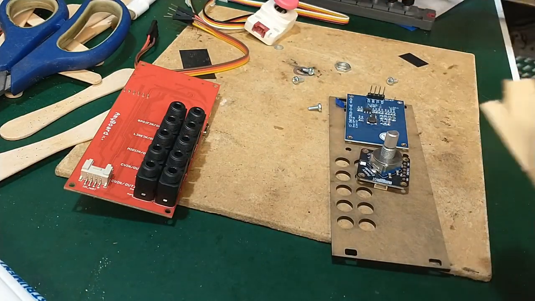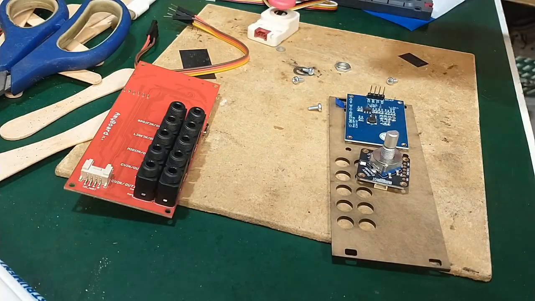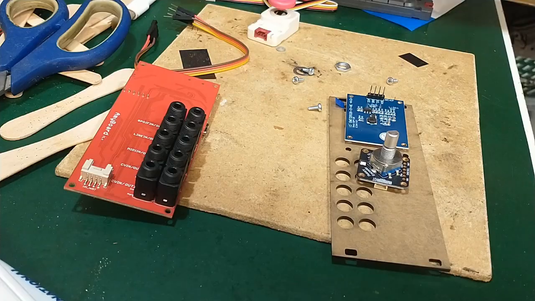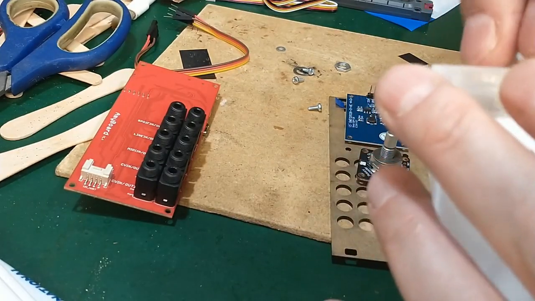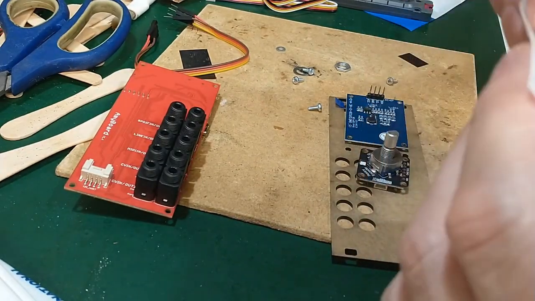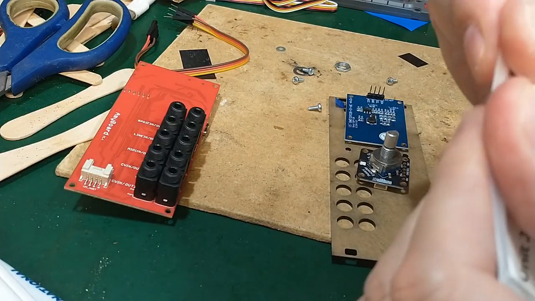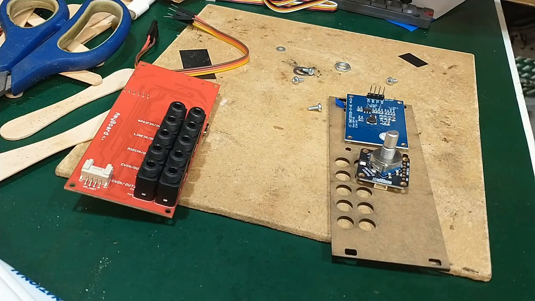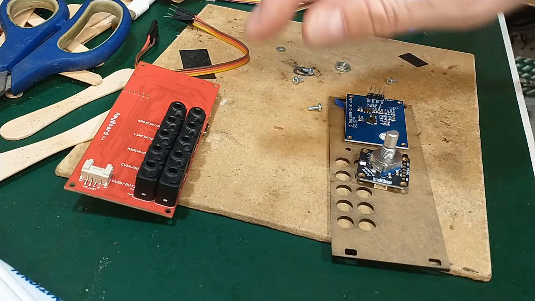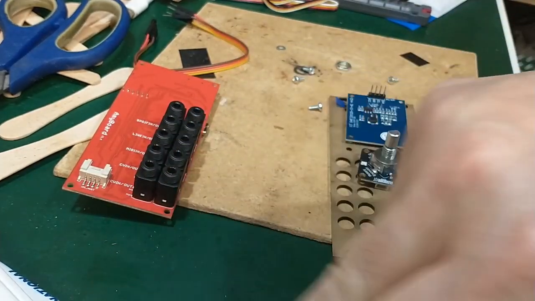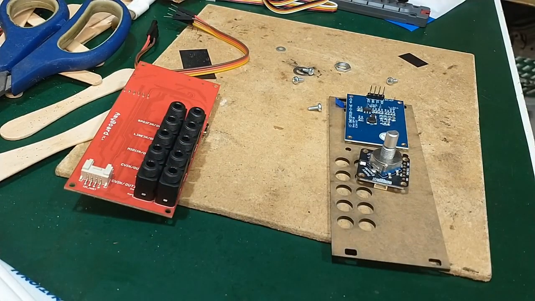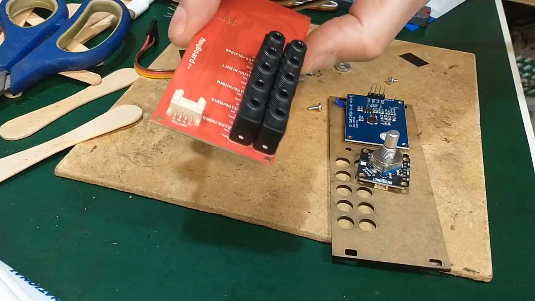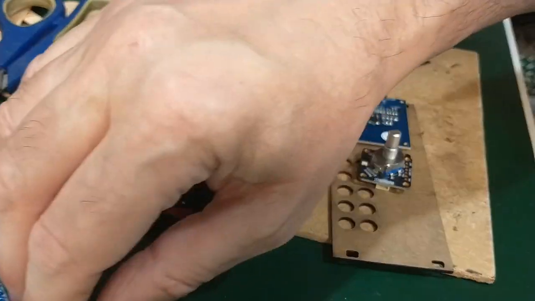So I ended up getting a few other bits, and that's one of the reasons I don't want to go, even though I've got some Eurorack modular stuff, to a complete modular setup, because I'll just keep buying stuff really. My modular stuff is going to be limited to bits like this and making stuff, I think.